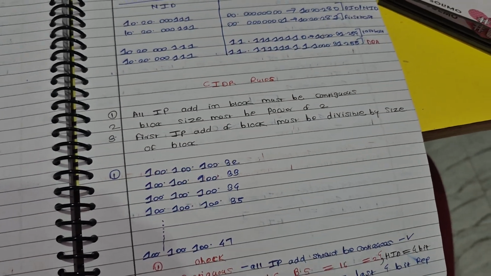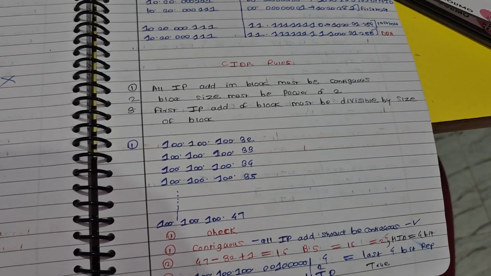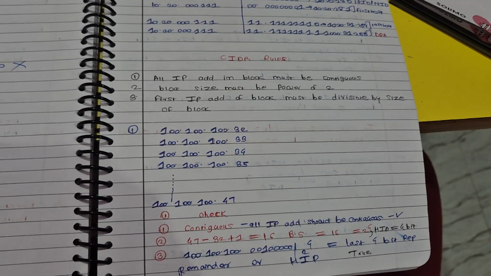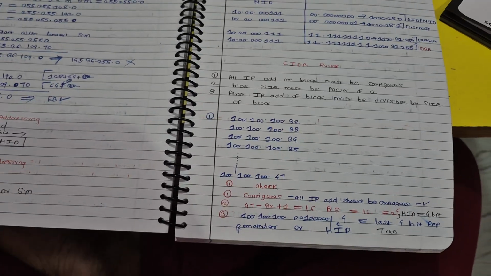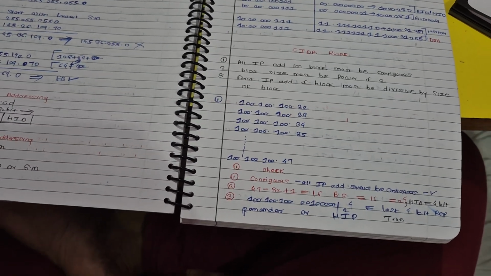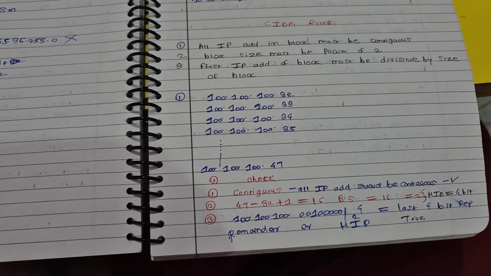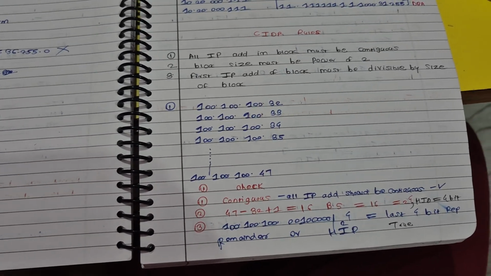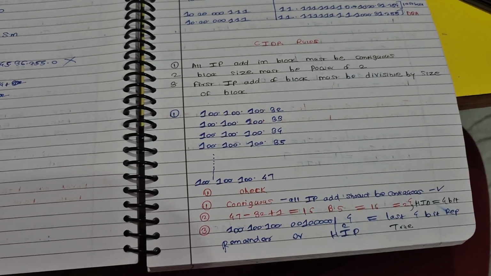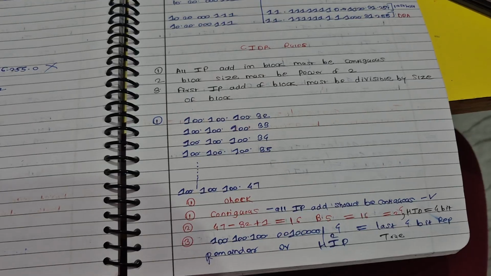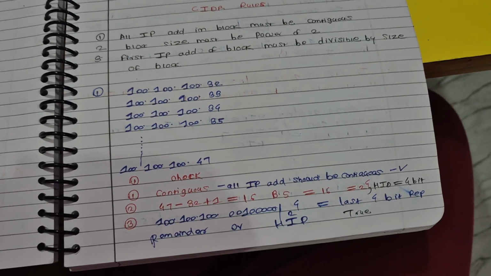Then the CIDR rules: the IP addresses should be contiguous, that is, continuous. The second rule was the block size must be a power of 2, and the first IP address of the block must be divisible by the size of the block.